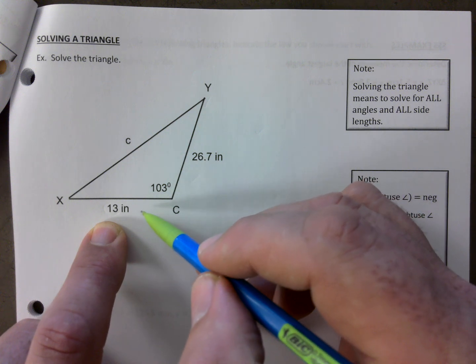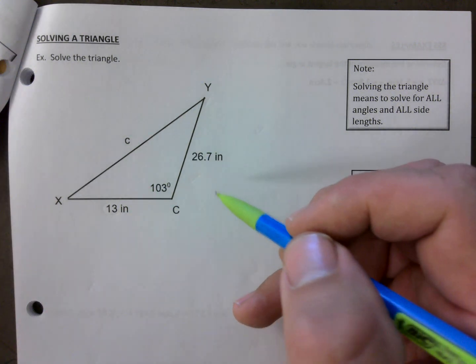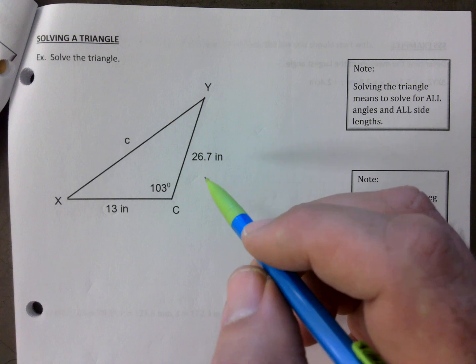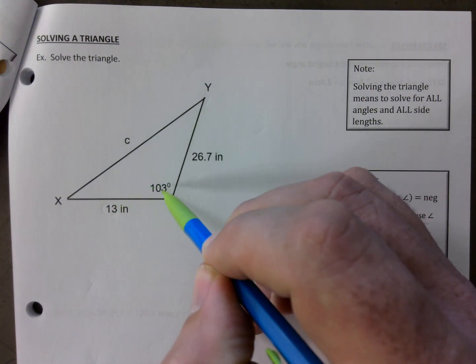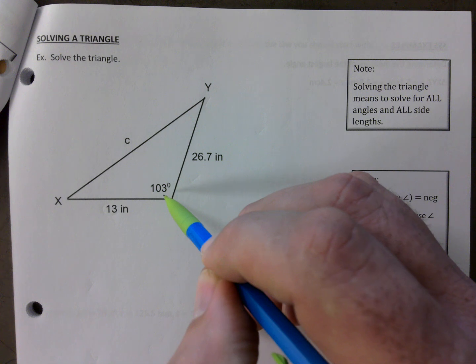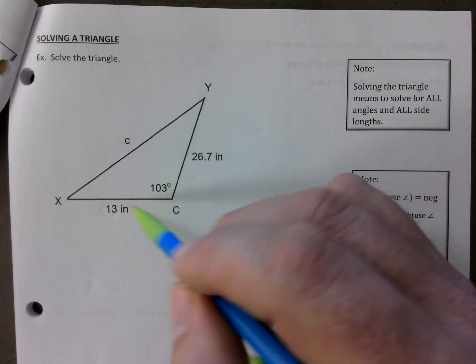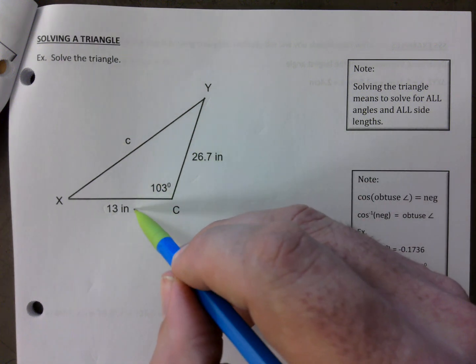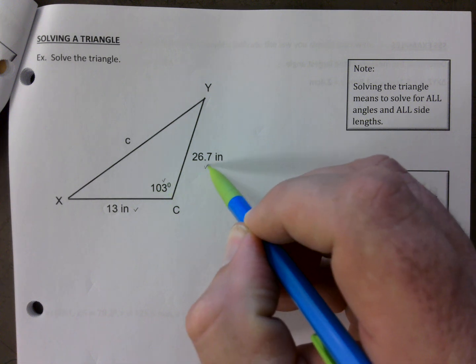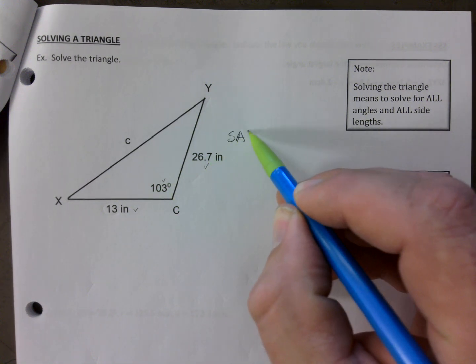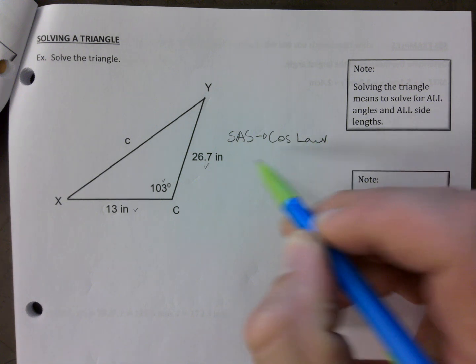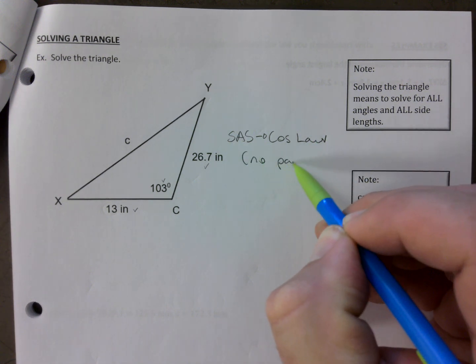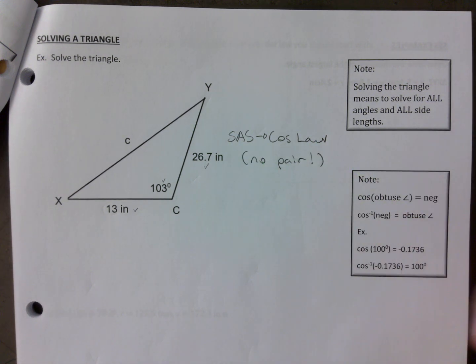Okay. In this particular case, imagine we don't know which law we're supposed to use here. You figure out, is there any way I can get like an angle side pair? And the answer is no, I can't. Or you just remember side, angle, side. I'm going to use cosine law. There's also no pair. Okay? I can't even use sine law even if I wanted to.